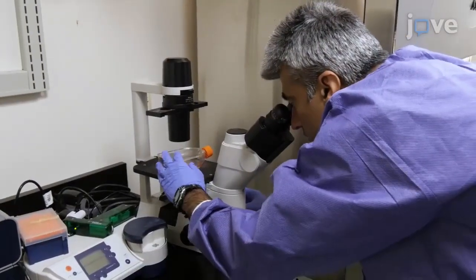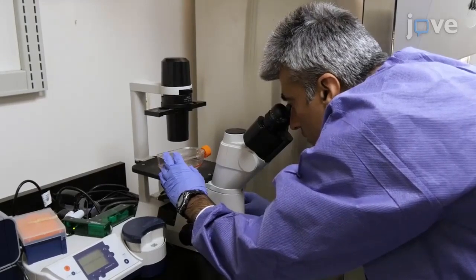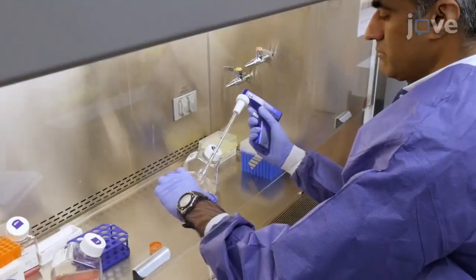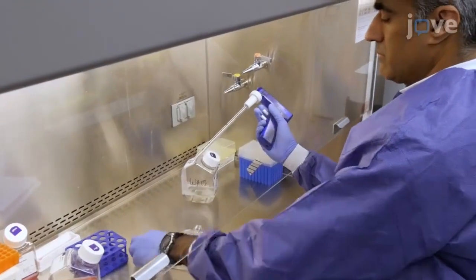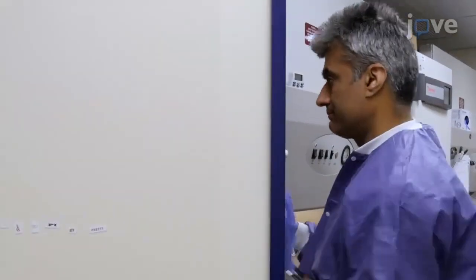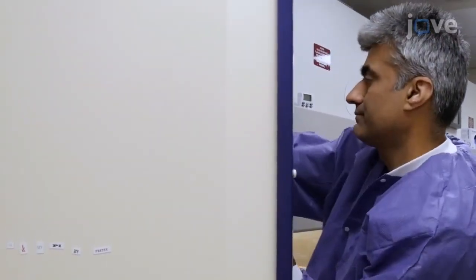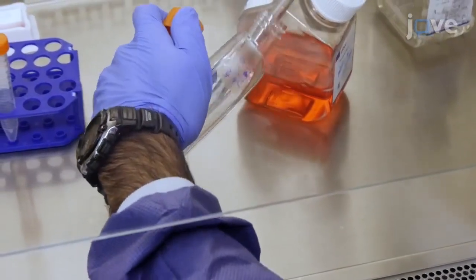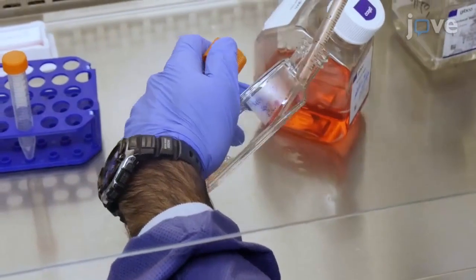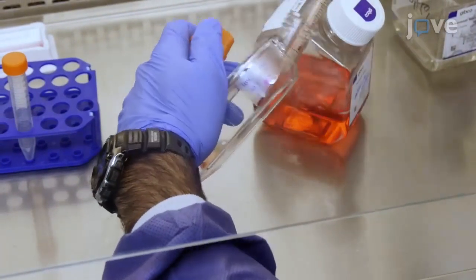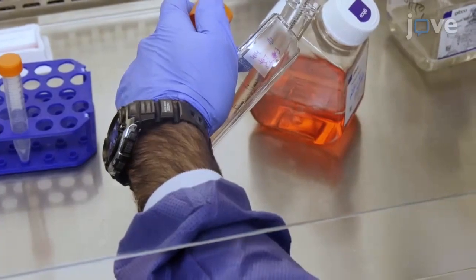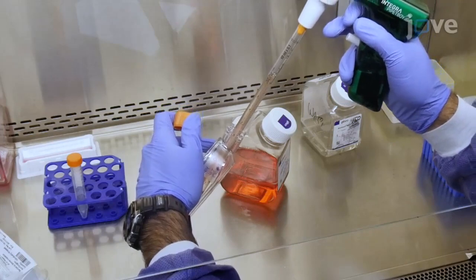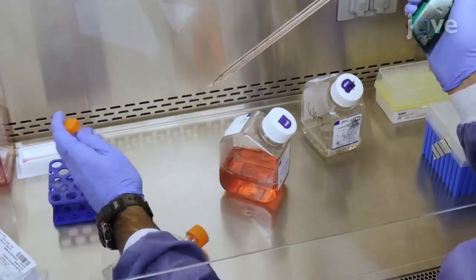Once the cells reach 80% confluence, remove the flask from the incubator and aspirate off NSC medium. Add 3 milliliters of cell dissociation reagent and incubate for 5 minutes in the incubator. After incubation, add 7 milliliters of NSC medium in the flask and pipette vigorously to ensure all cells become detached. Transfer the dissociated cell solution to a 15 milliliter tube and centrifuge at 200 times G for 5 minutes.